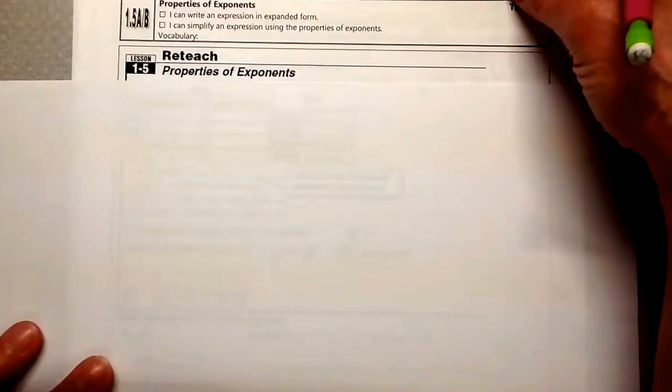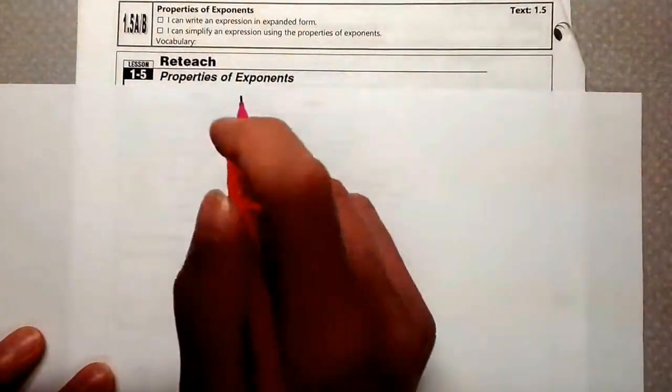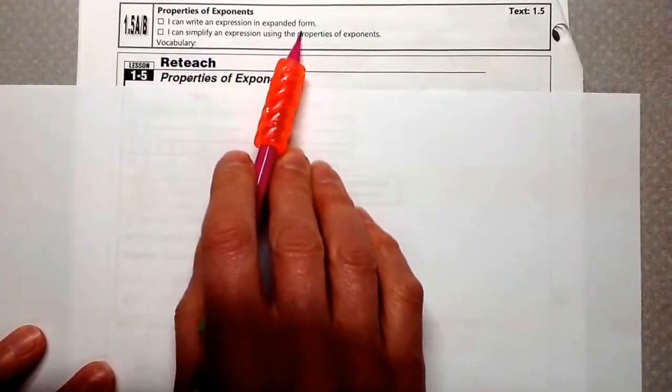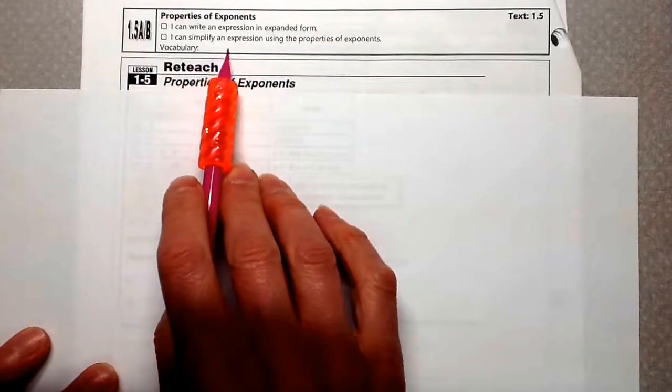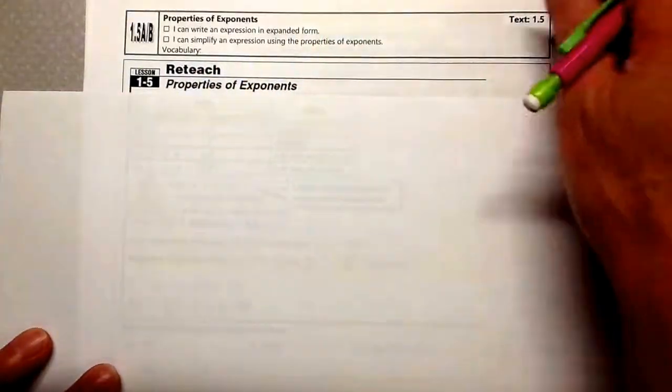We're going to be spending a couple days in section 1.5. So we need to go over some properties of exponents, and I want you to be able to write an expression in expanded form and also to simplify an expression using the properties of exponents. So let's first talk about the difference between expanded form and exponent form.